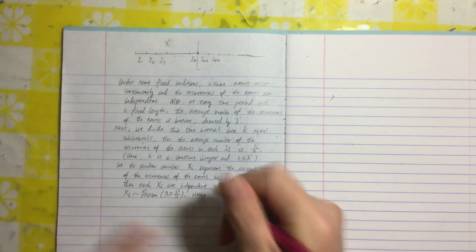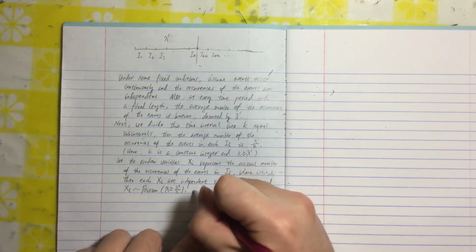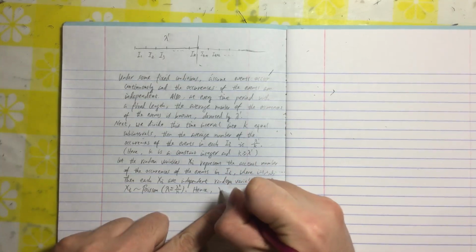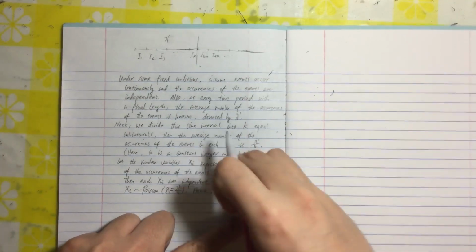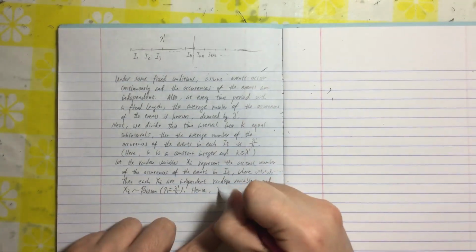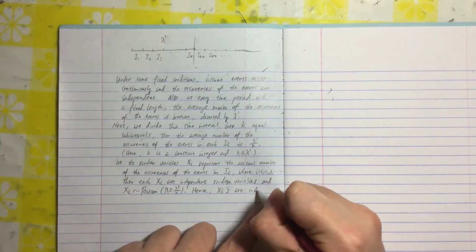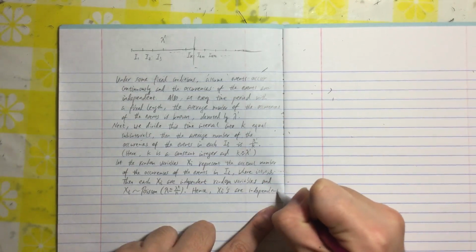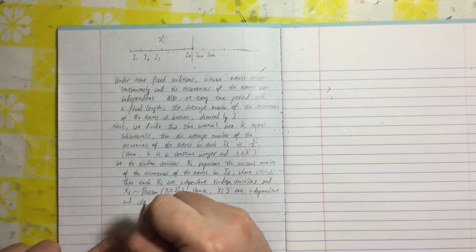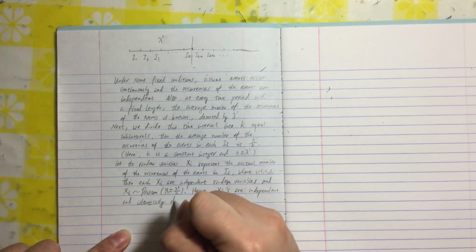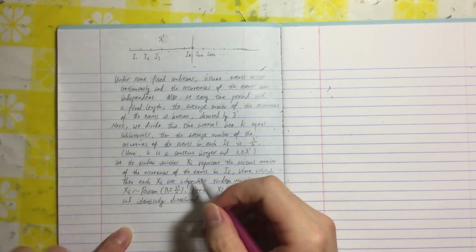Hence the Xi's are all identical. They are independent and identically distributed random variables.